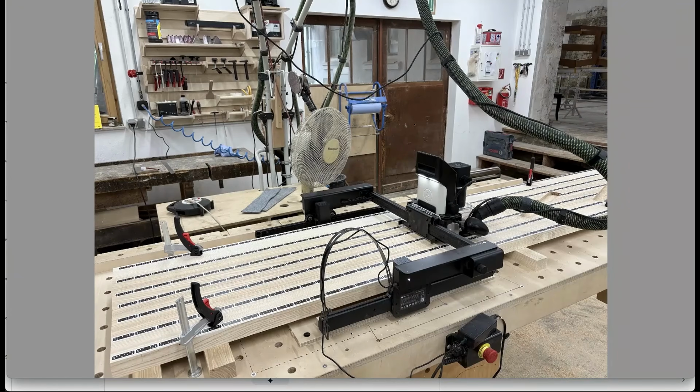So this is a BenchPilot that has been modified to cut very large things all the time. And you can see they came up with their own jig to raise the surface properly, which is a really simple method. It's an interesting little simple jig here that just raises it up in a nice way.